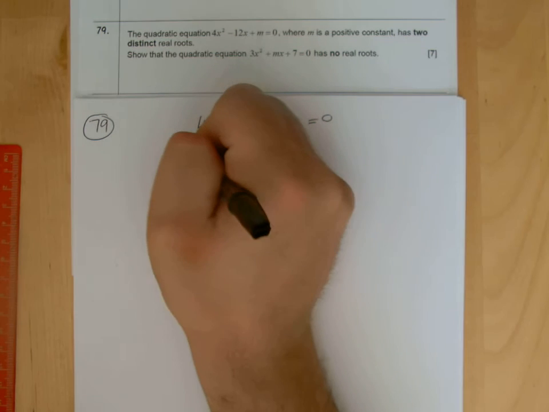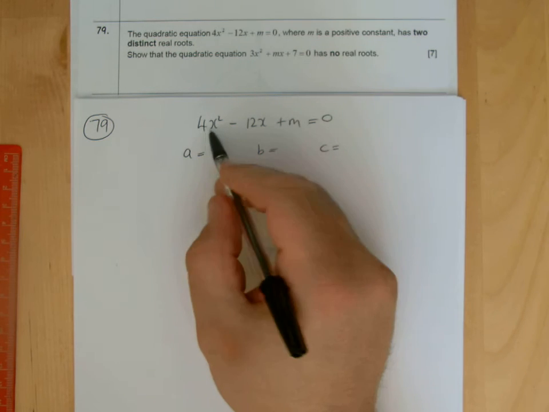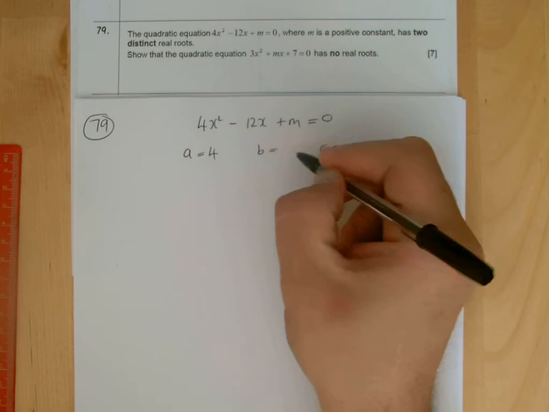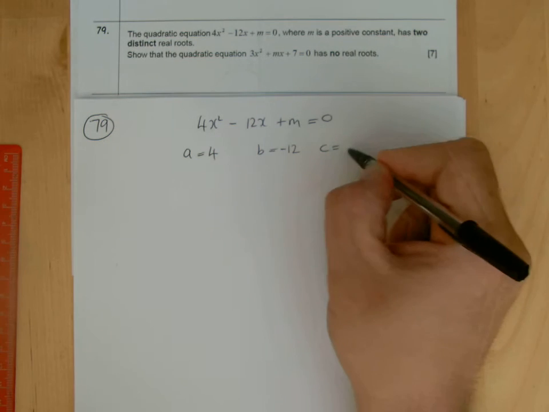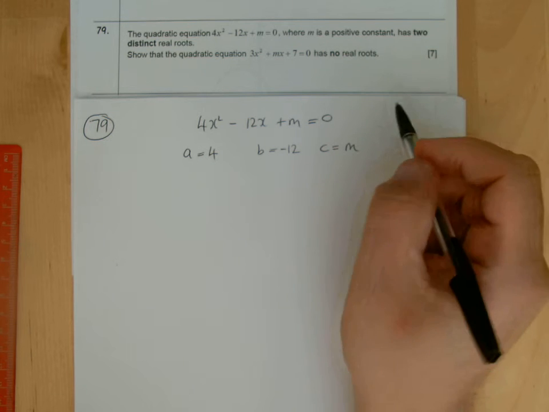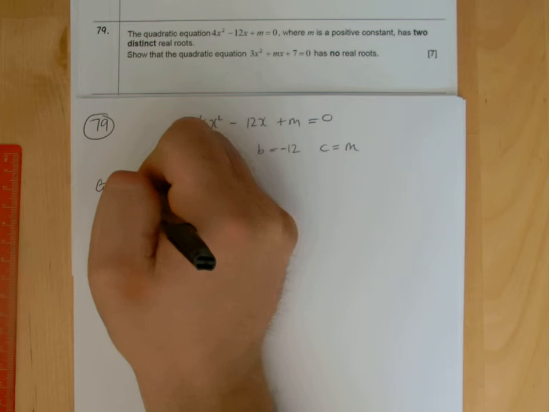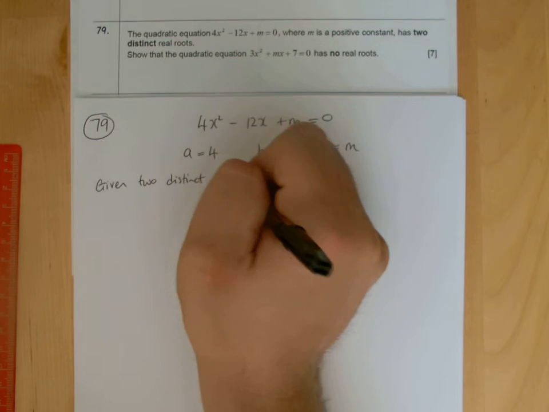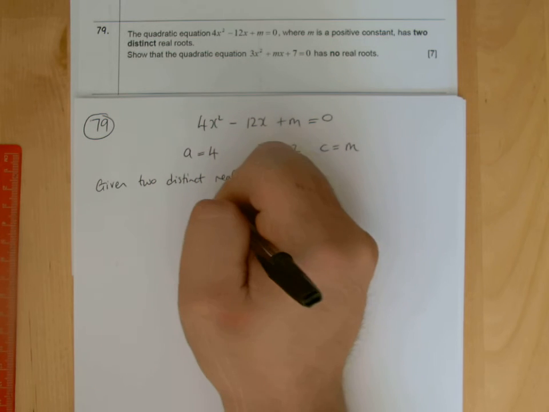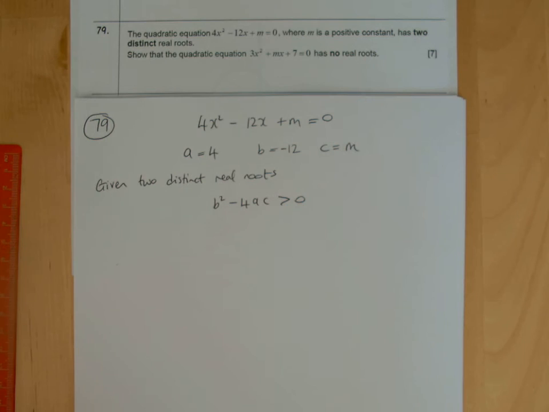So first of all, we'll identify what a, b and c are equal to. Remember, in the quadratic, the a is what's in front of the x squared, which is 4. The b is what's in front of the x, which is minus 12. And the c is this constant then, m. Okay, so we are told it's got two distinct roots. We can say, given two distinct, real roots, the discriminant's got to be positive, hasn't it? In other words, b squared minus 4ac has got to be greater than 0.